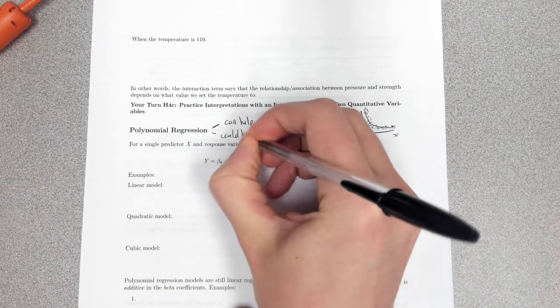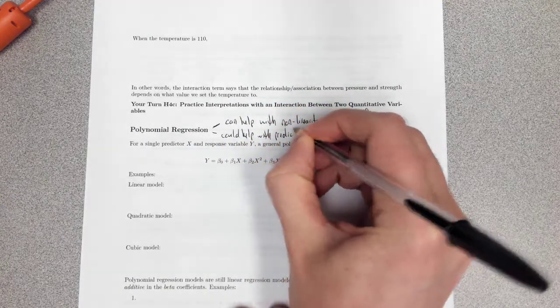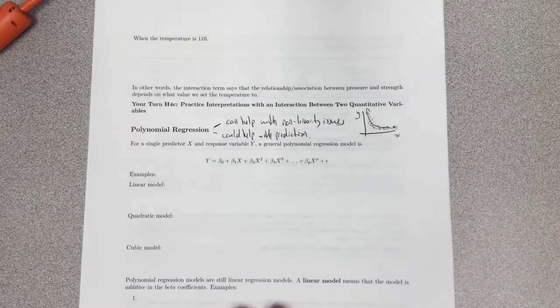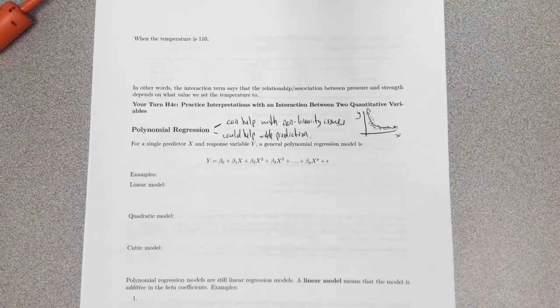It could also help with prediction. We know how to use models to make predictions, but we haven't really talked about this as a goal explicitly yet. We'll see that in the very next note packet, where we'll focus a little bit more on prediction.